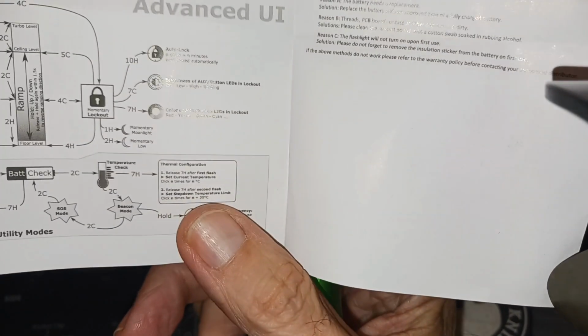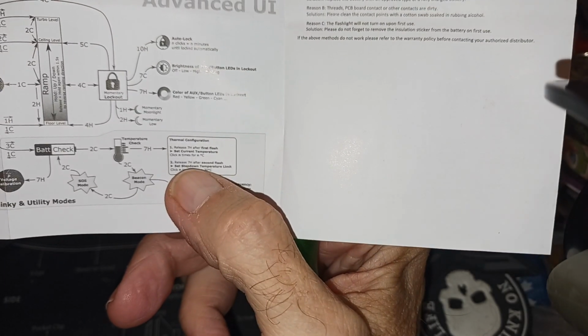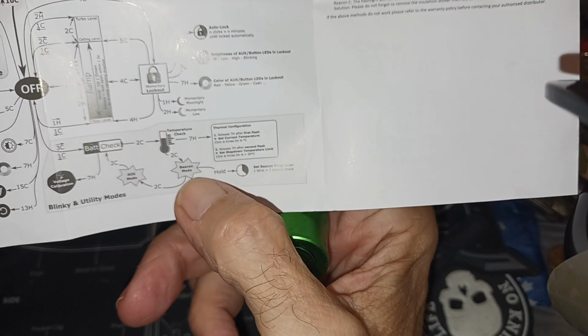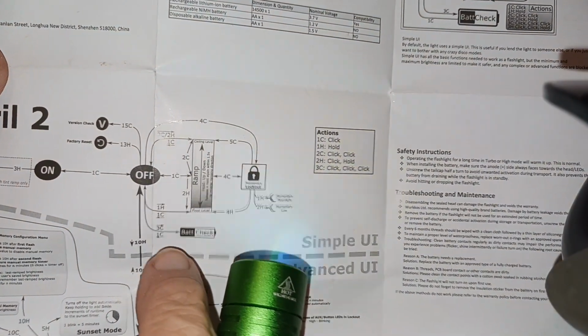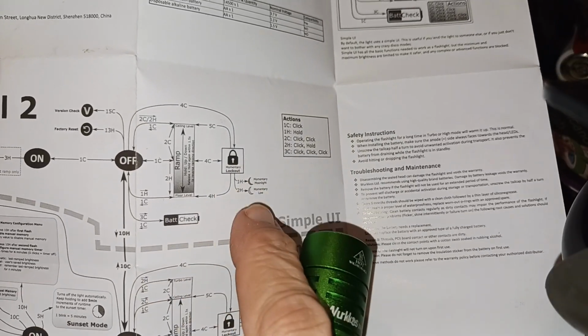If I go 7 and hold while I'm in this, I can calibrate it. I don't want to calibrate it right now. I've got another video where I go through that. Another 2 clicks, I should be able to go into beacon. You don't get any of that in the simple user interface. From 3 clicks, all you get is battery check, and it only does it once. When that's repeating like that, then you're in advanced.